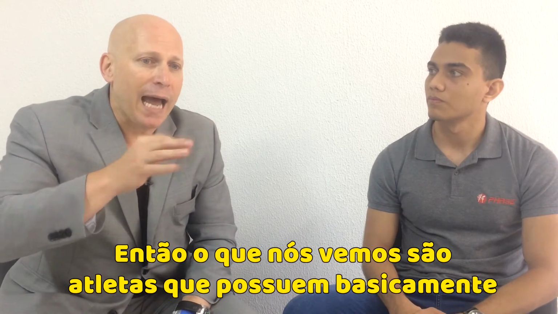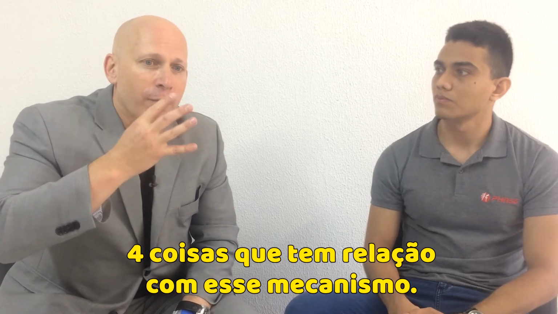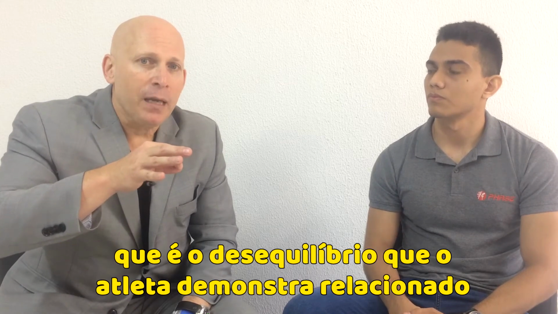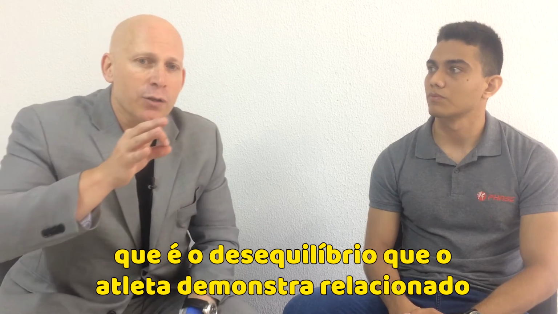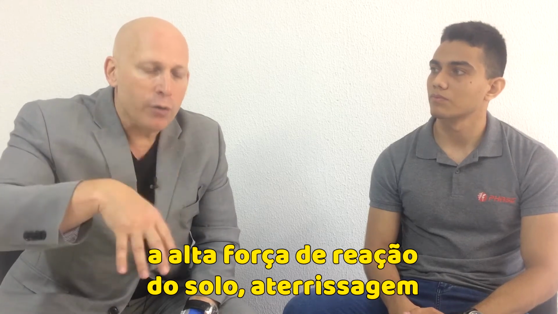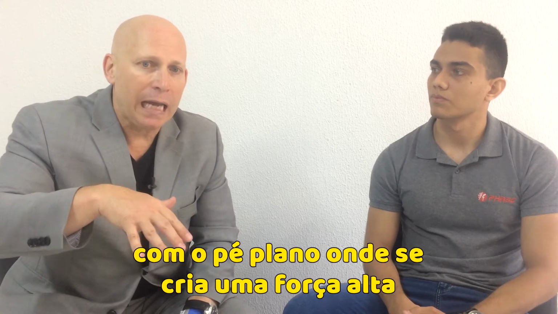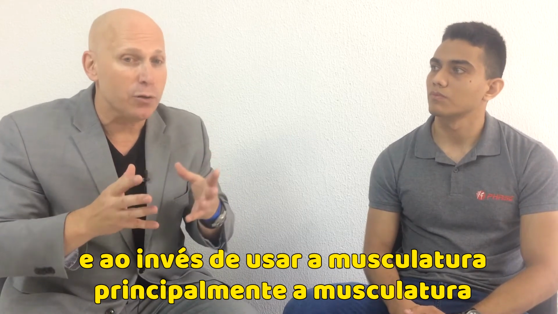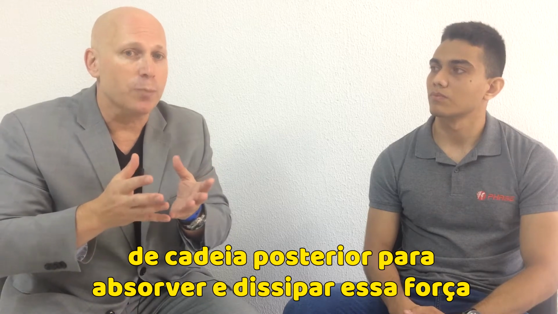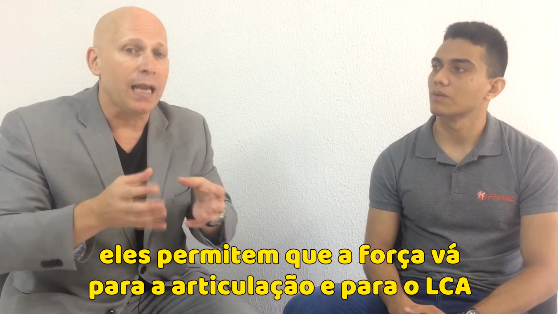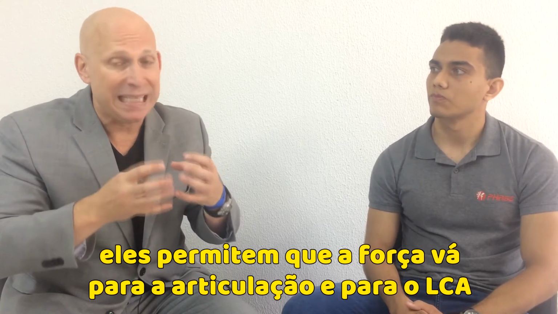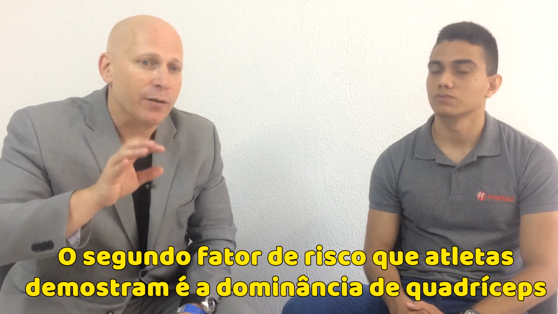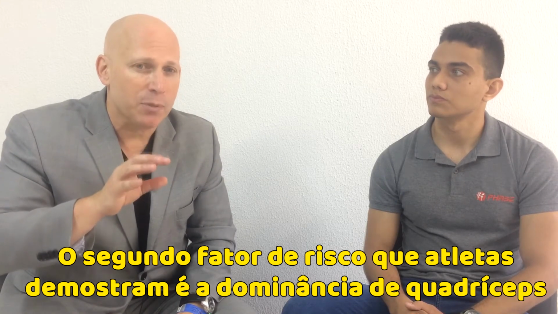So what we see is athletes who are basically 4 things related to that mechanism. The first is what we call ligament dominant, and that imbalance that an athlete shows is related to hard ground reaction forces, flat-footed landings, where there's a high force, and instead of using the musculature, especially the posterior chain musculature to absorb and dissipate that force, they allow the force to go to the joint and to the ACL, which tears it.